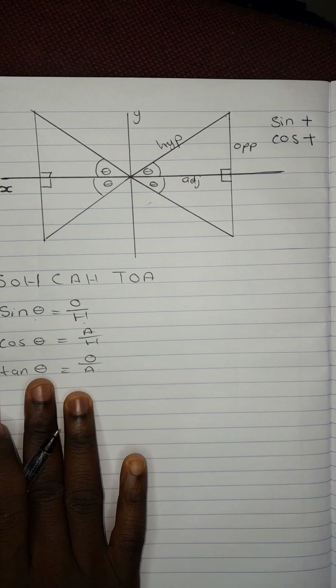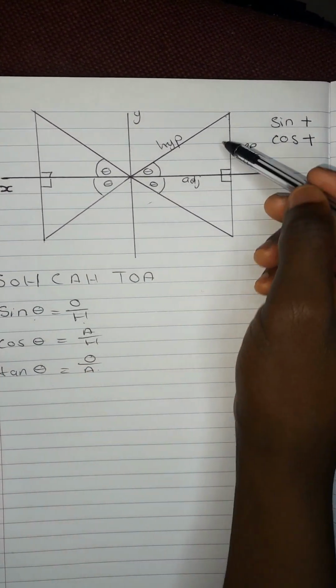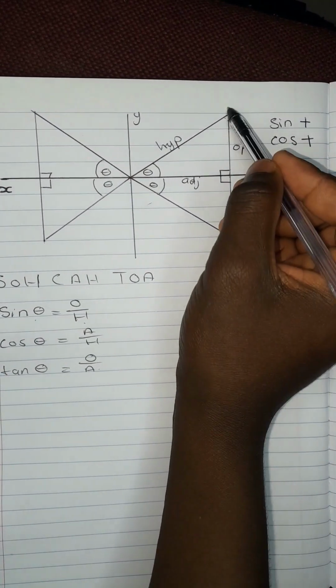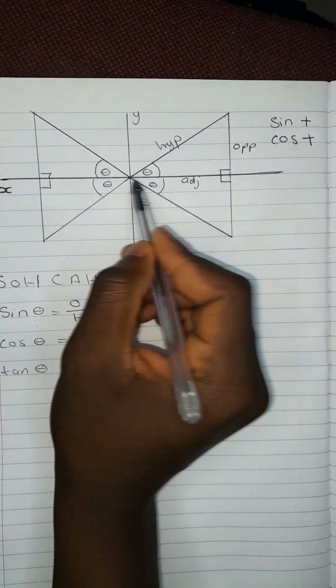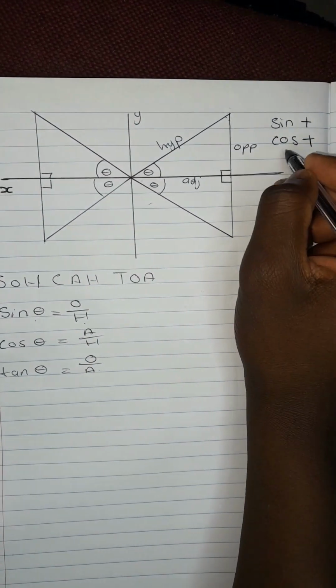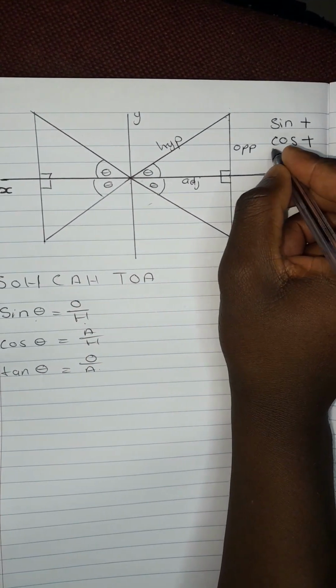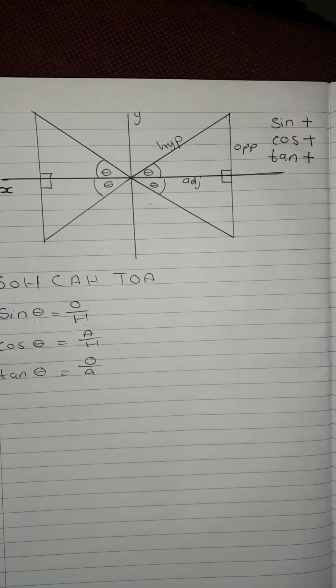Let's check our tangent. Our tan theta is equal to opposite over adjacent. Our tan is equal to our positive opposite side divided by the positive adjacent side. We know that positive divided by positive is equal to what? Positive. Meaning our tan, we expect it to be positive.